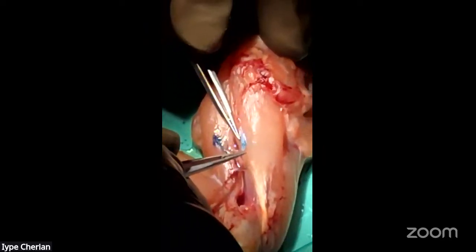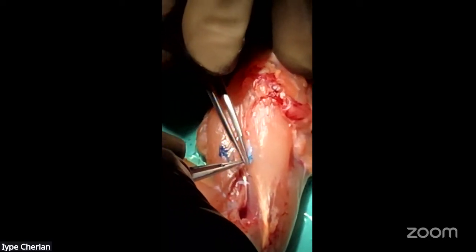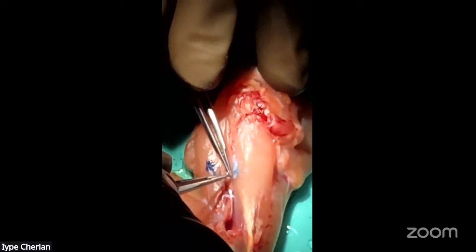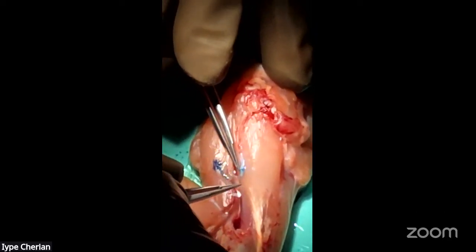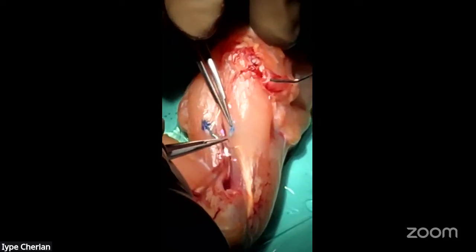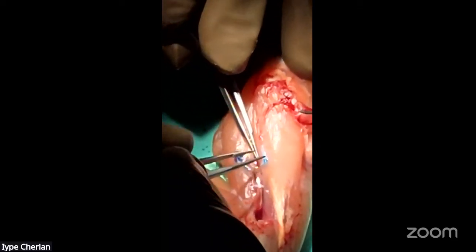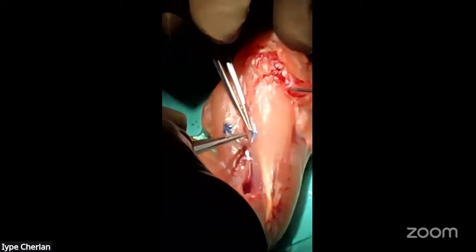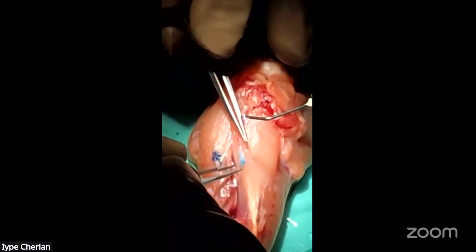And you can see the sutures coming in. I can use any of my hands. It's the beauty of ambidexterity. So that's the left hand suture. And now I'm showing a right hand suture.